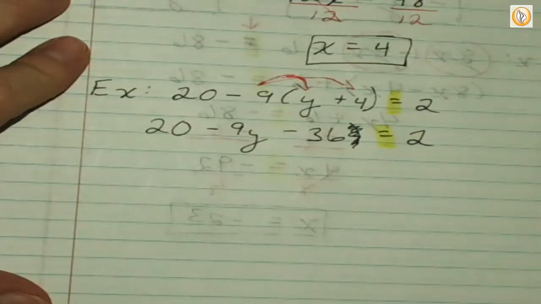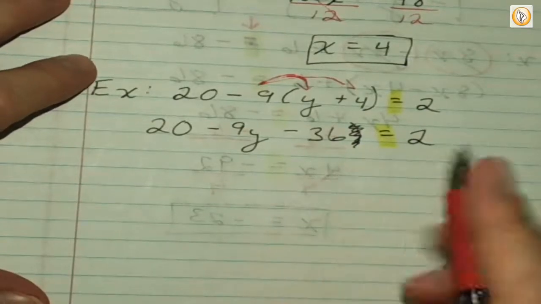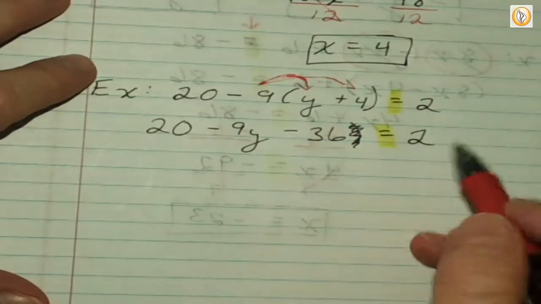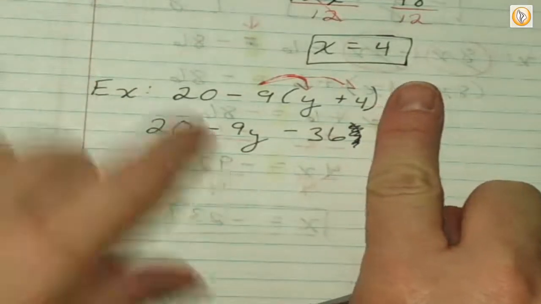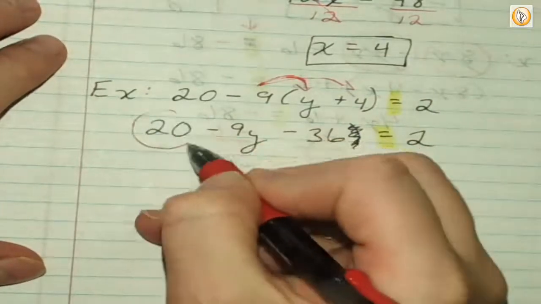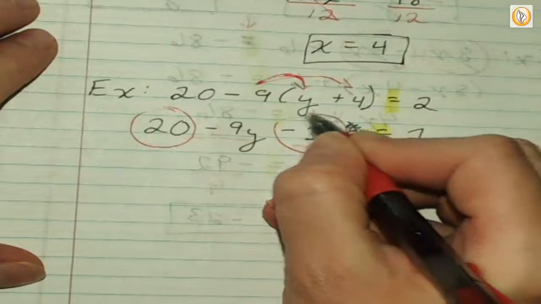Would it be like terms? What things are alike? Which terms are alike? 20 and 2? Well, 2 is on this side of the equal sign. So let's just look at these three terms. 36 and 20. Very good. So we have 20 can combine with negative 36.